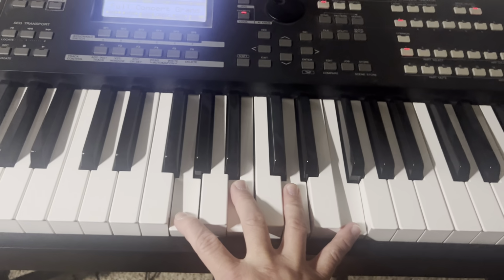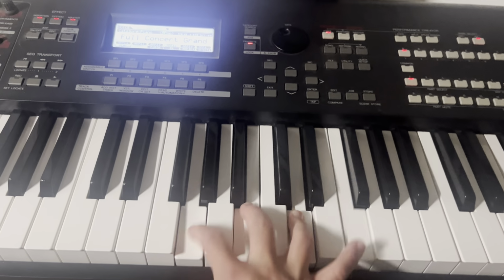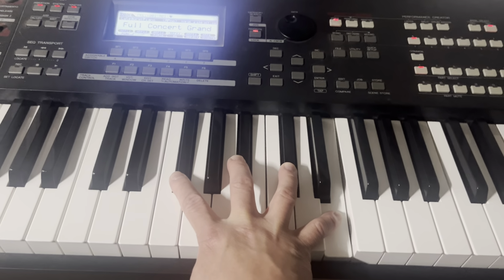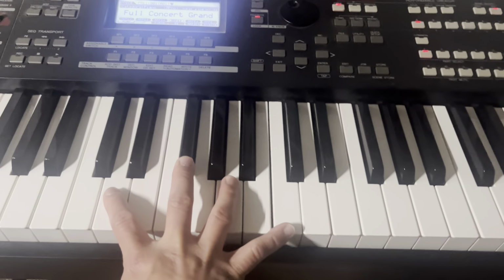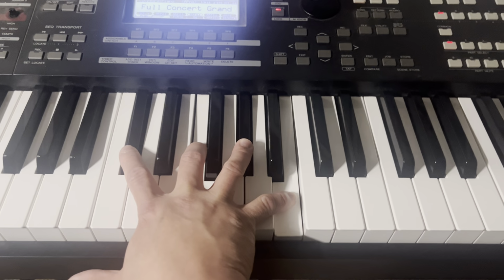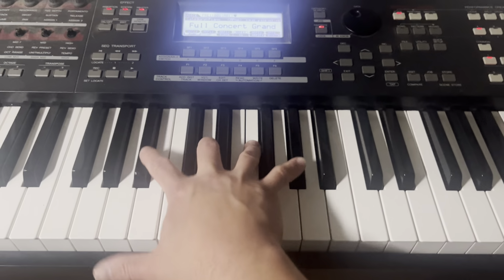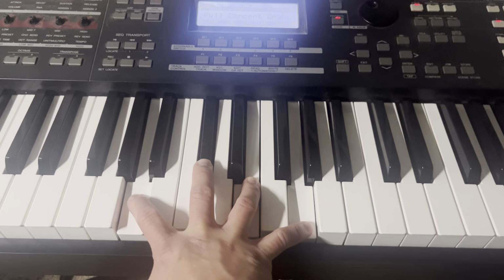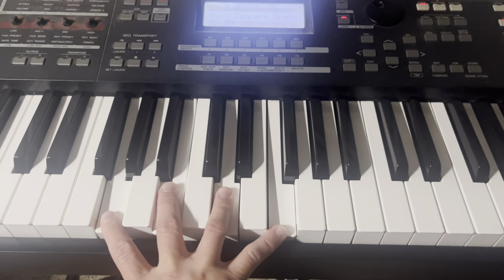I'm just going to play through some at random here. I guess I'll just go down chromatically. G7, F sharp 7, F7, E7, E flat 7, D7, D flat 7, C7, B7, B flat 7, A7, A flat 7, then back to that G7.